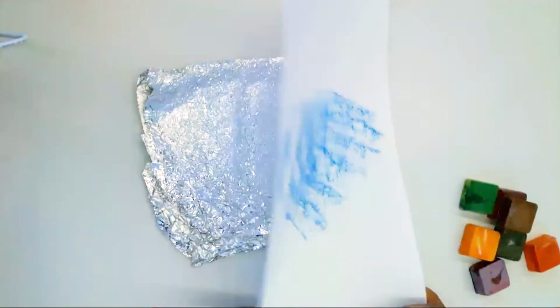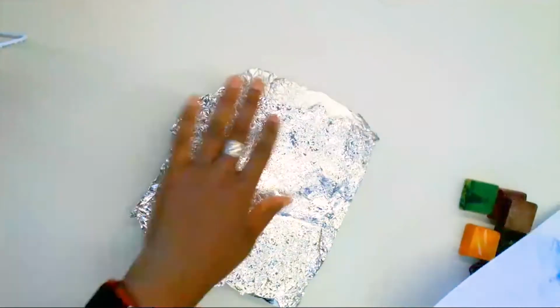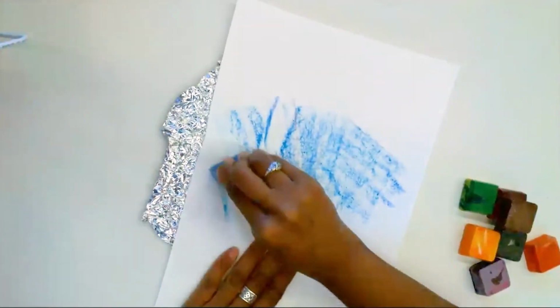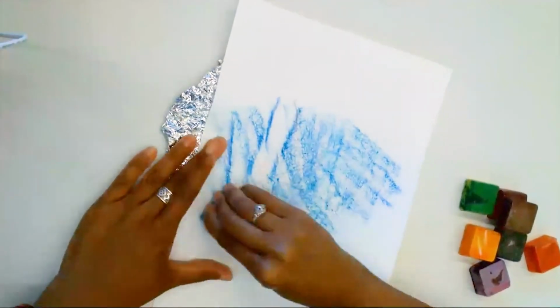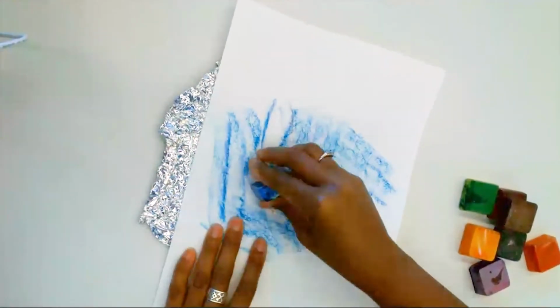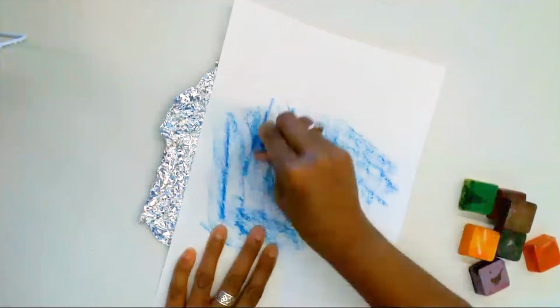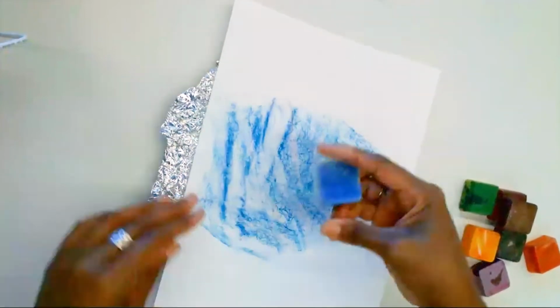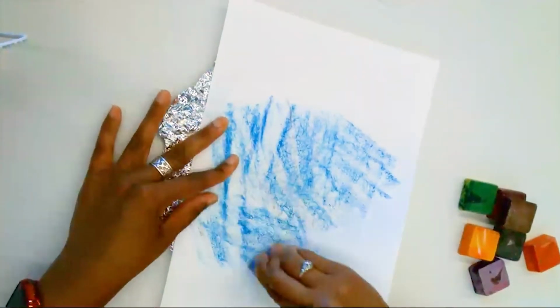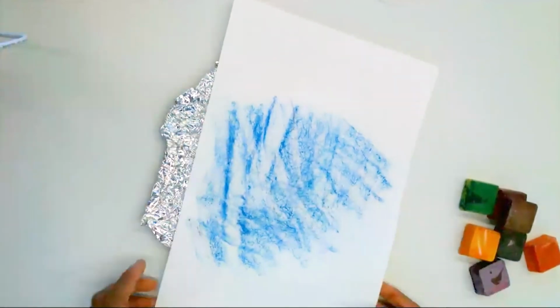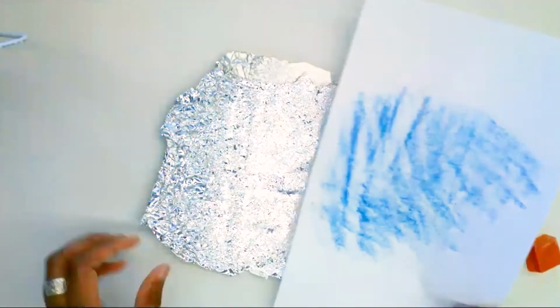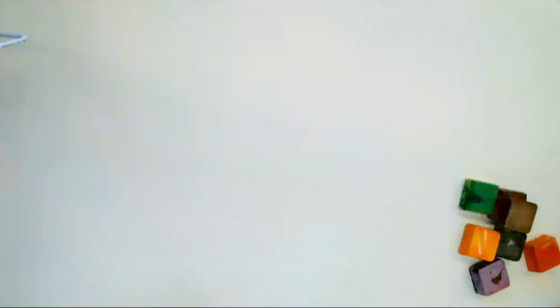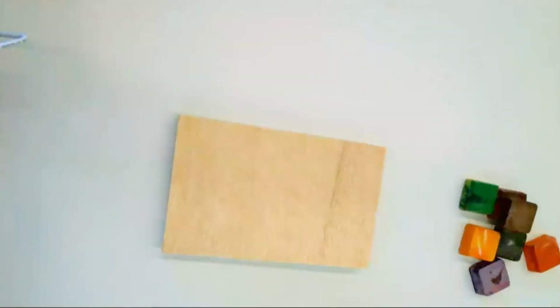Just go back and forth. Maybe I'll turn it over on this side and see what I get. I've got to rub a little hard, apply some pressure. Cool. All right, let's try out the piece of wood and see what we get.